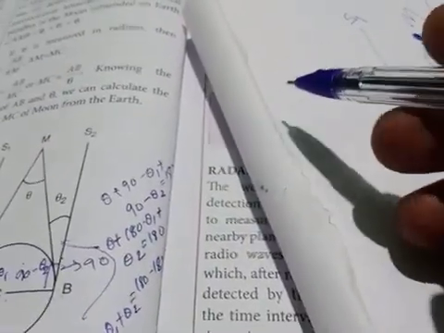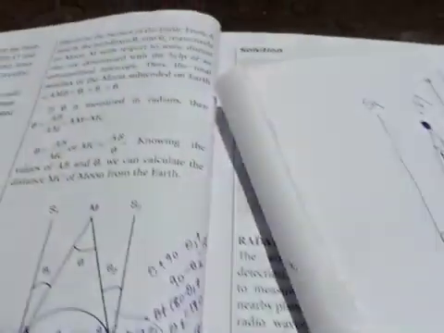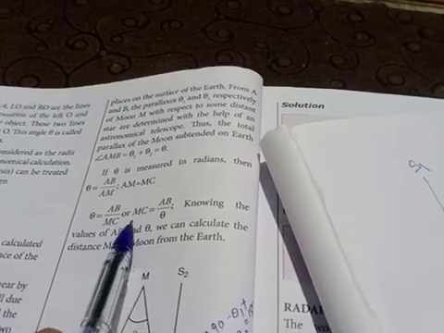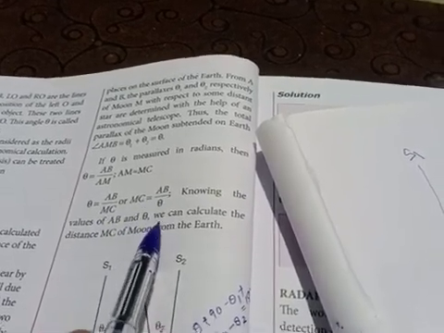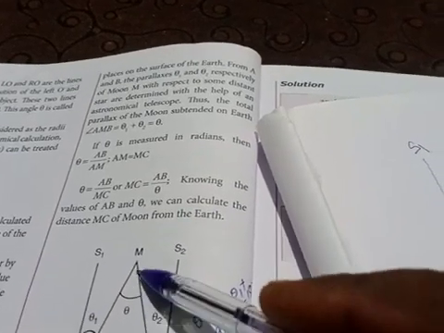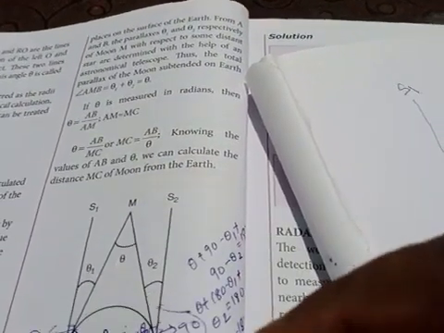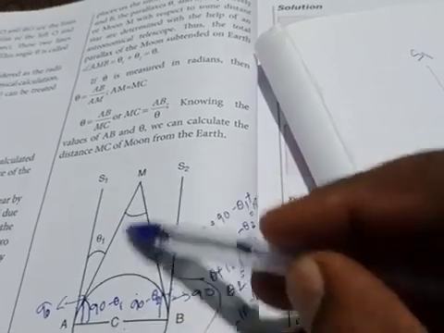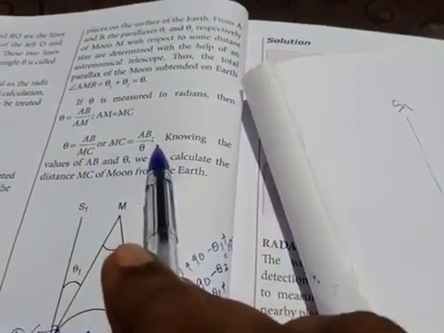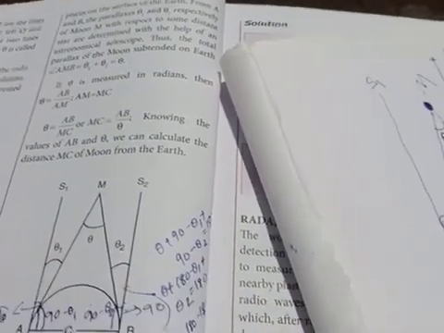Okay. So you can see here theta is equal to AB by MC. So MC is equal to AB by theta, you can write. So MC means it is the distance of the moon from the earth. So that we will get the distance from the earth of the moon.